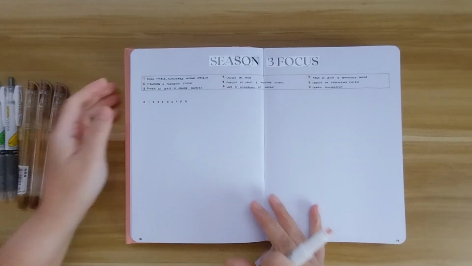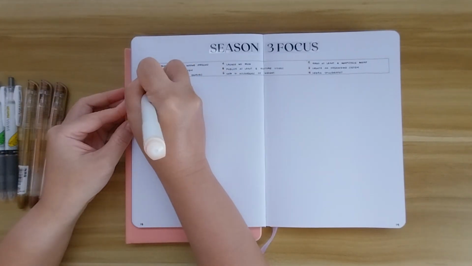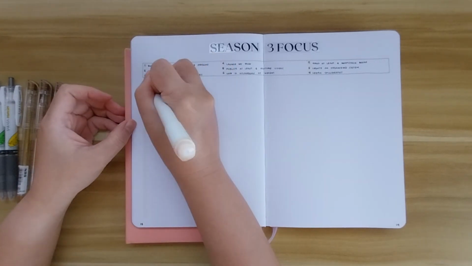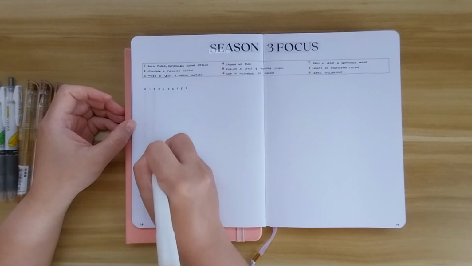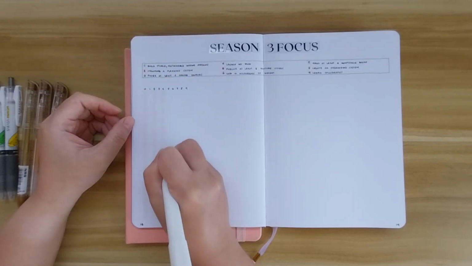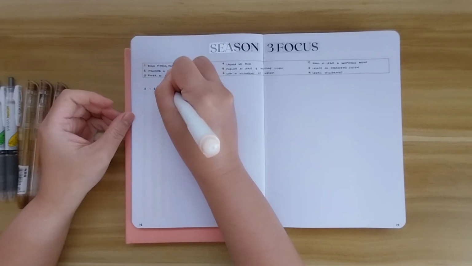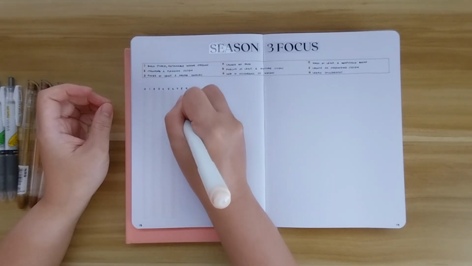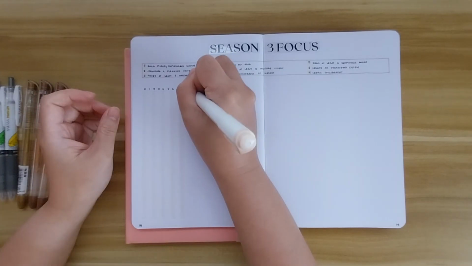Numbers 1 to 9 correspond to my goals, while 0 is for anything that isn't directly related to one of them. Each item will have a dot before it and another under the goal number it belongs to, so I can quickly see whether I'm giving enough attention to each of my yearly goals.